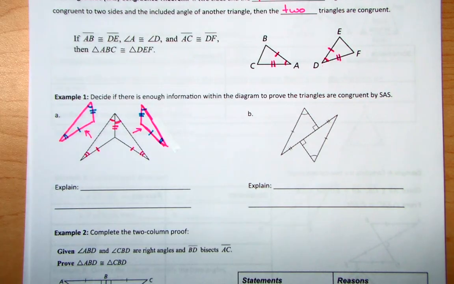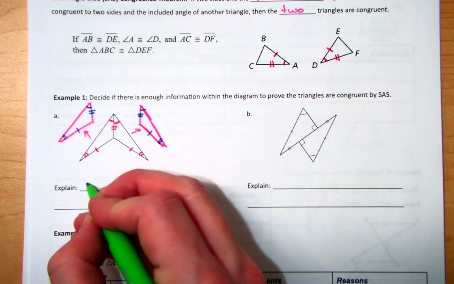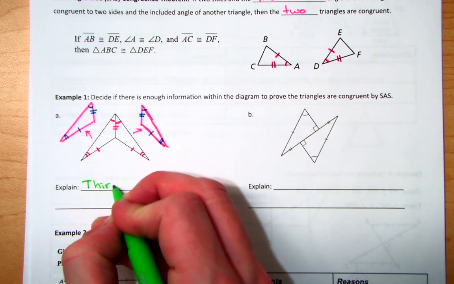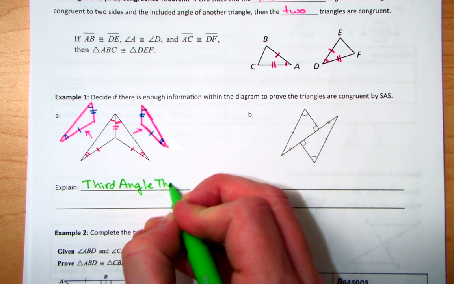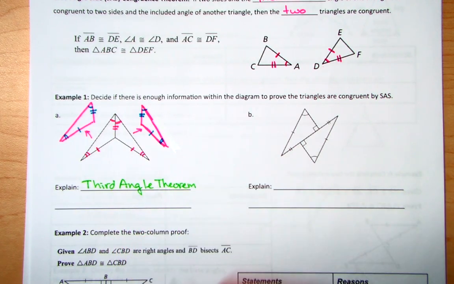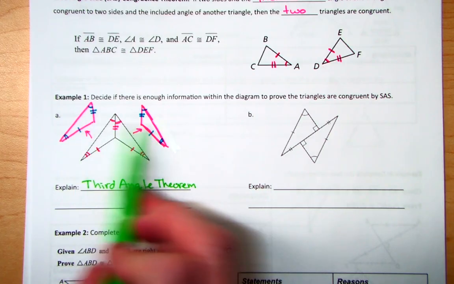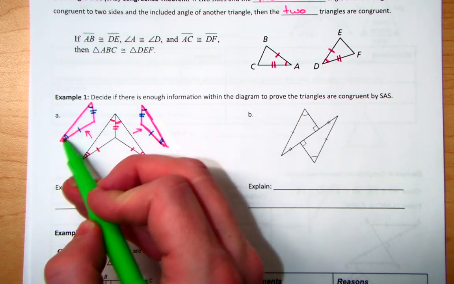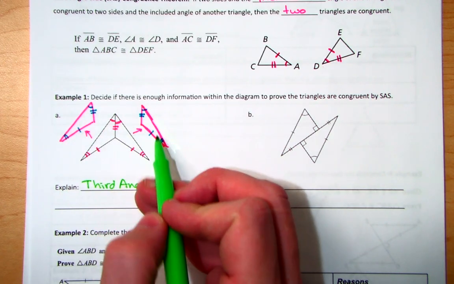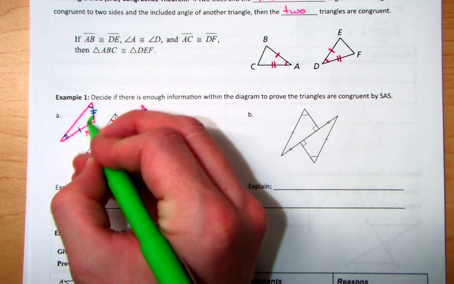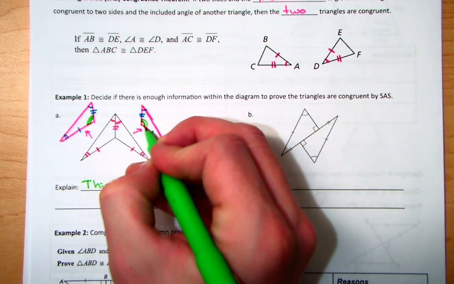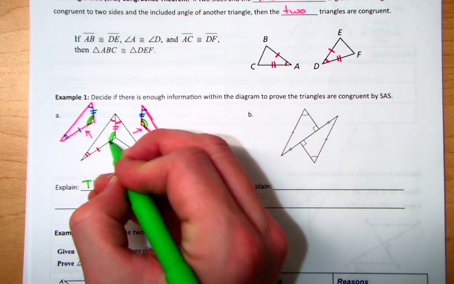So if you recall in our notes from the other day, we talked about something called the third angle theorem. All right, I'm going to write that down. The third angle theorem. And the third angle theorem says if we have two triangles and we know that two sets of their angles are congruent to each other, then we also know that their third angles have to be congruent. And that's exactly what we've got going on here.